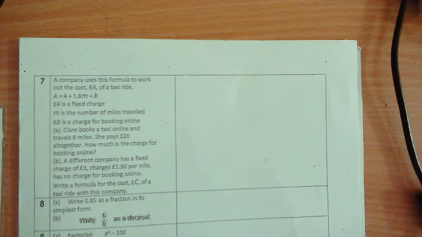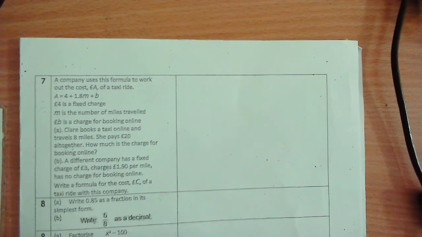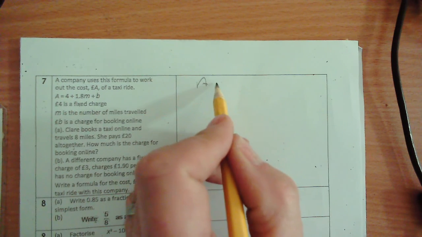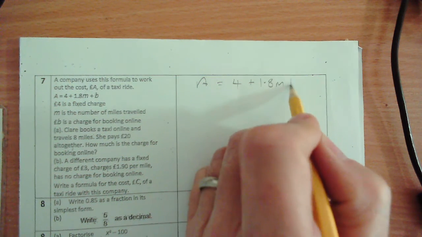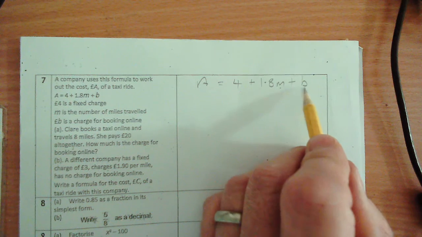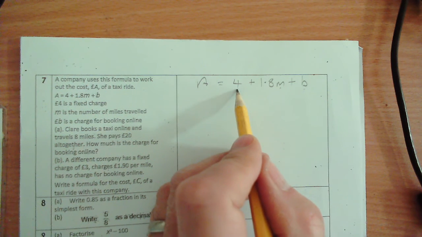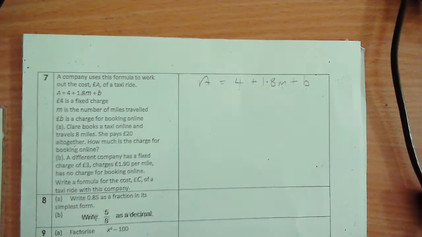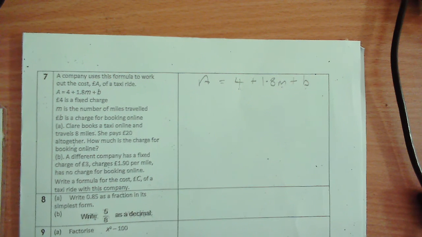Okay, question number 7. Now the company uses a formula to work out the cost of a taxi ride, and that formula is the cost A is equal to 4 plus 1.8 times M plus B. M represents the number of miles travelled, B is a charge for booking, and 4 is like a cover charge. So no matter how little you travelled, you would pay £4.